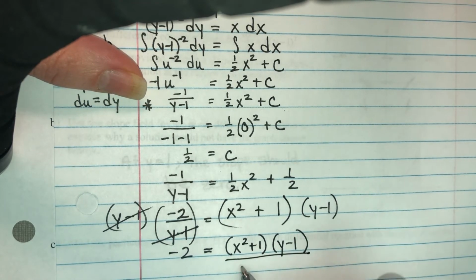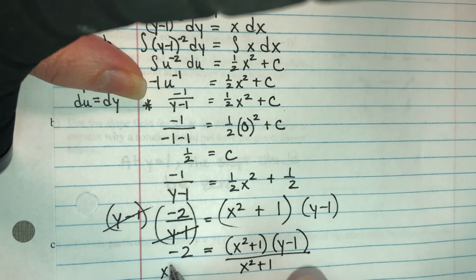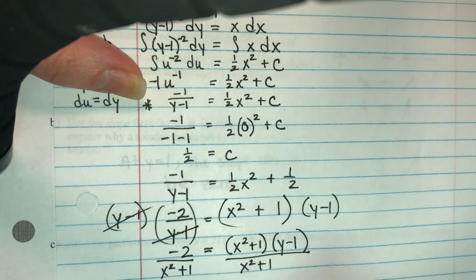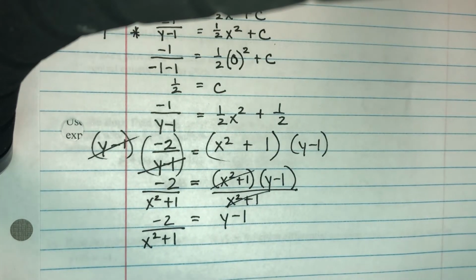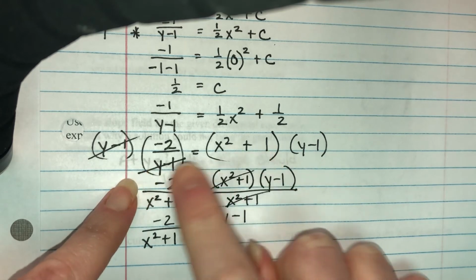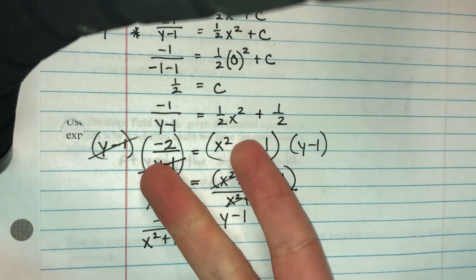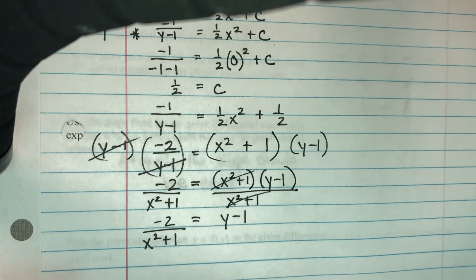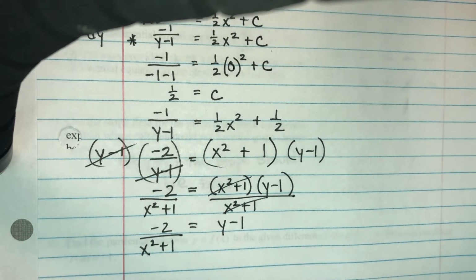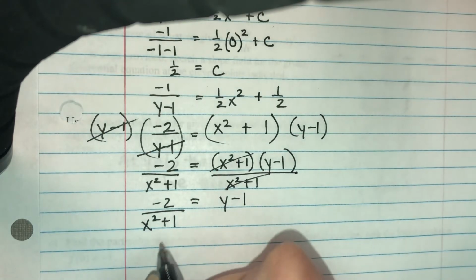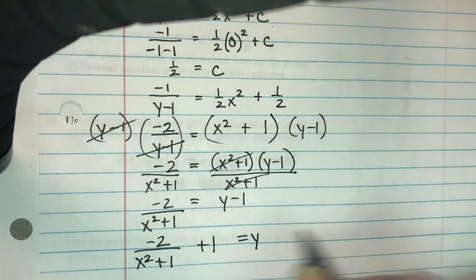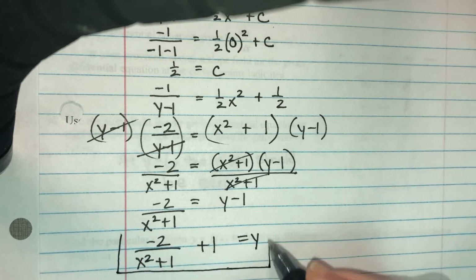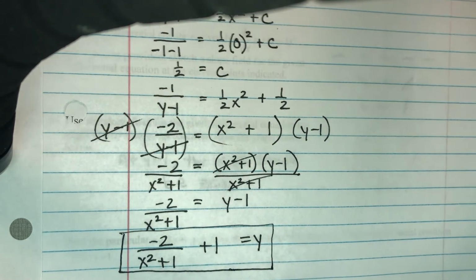Now I want to get the y stuff by itself, so I'm going to divide both sides by x squared plus 1. So I'll have y minus 1 equals -2 over x squared plus 1. Basically what happened here is my x squared plus 1 switched places with my y minus 1. Okay. Now to get the y completely by itself, all I have to do is add 1 to both sides. So -2 over x squared plus 1 plus 1 equals y. And that is the answer that would get you the last point for this problem.